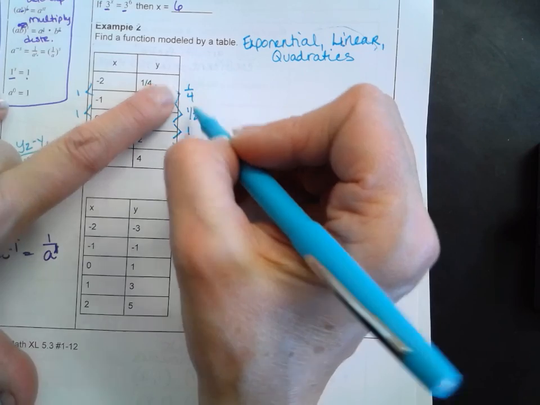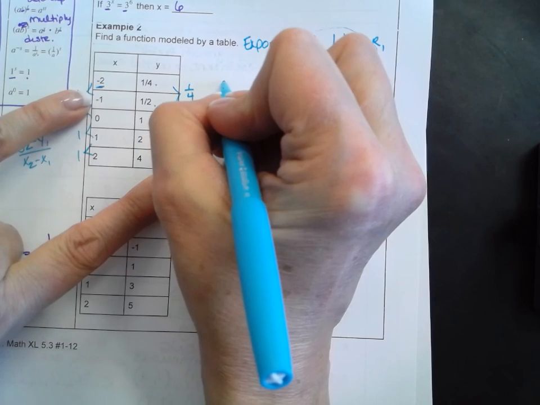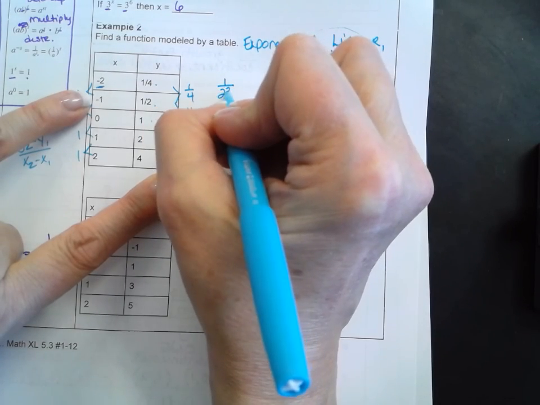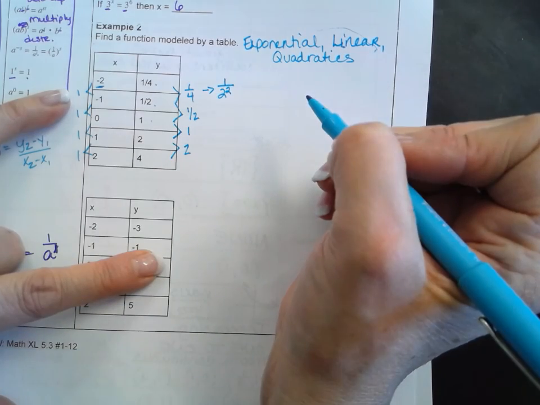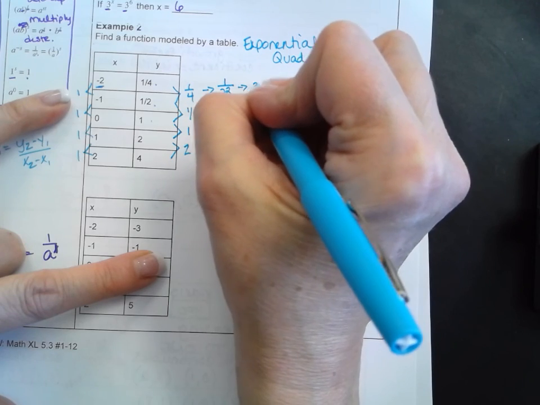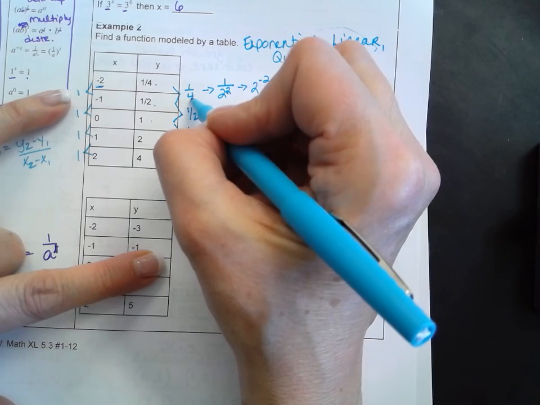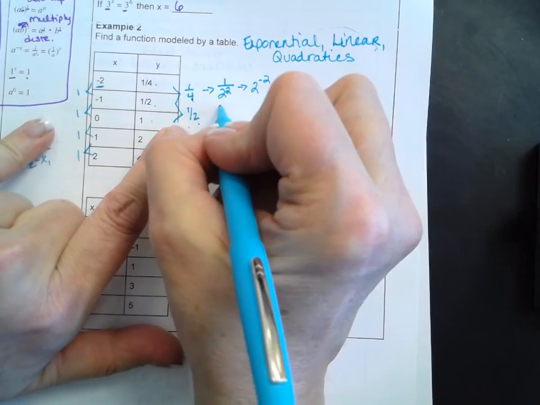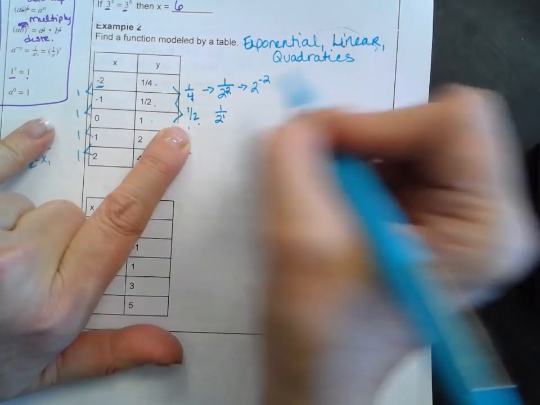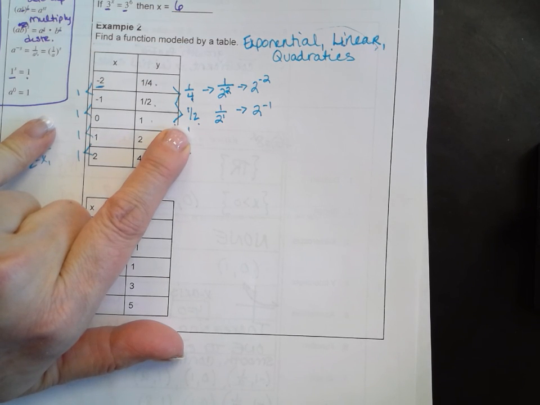So if I rewrite this in terms of my x, I could say, hey, this is like 1/2 squared. Would you agree with that? Which is the same as saying 2 to the -2, because 2 squared gives me 4. And like this would be like saying 1/2 to the first, which I can then rewrite as 2 to the -1. Does that make sense?